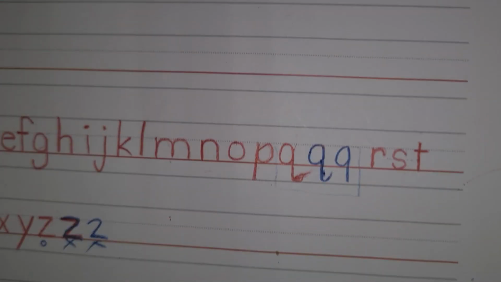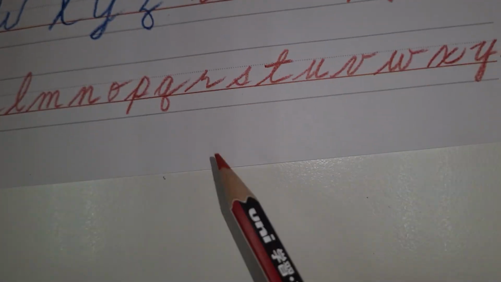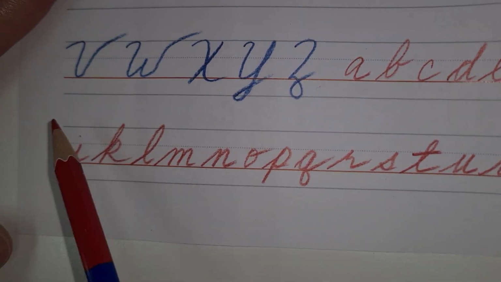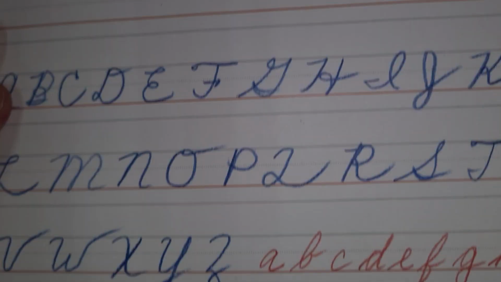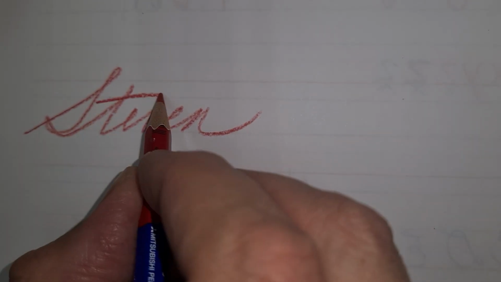Now, you might wonder, okay, why do we have these leading things? With cursive, we try to connect everything. Like, I'll show you, my name is Steven, right? So here's what my name looks like. Okay, Steven.